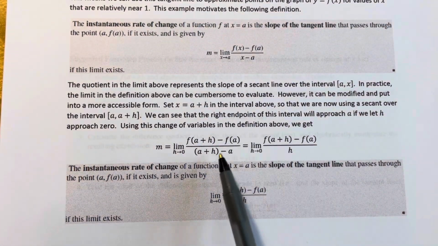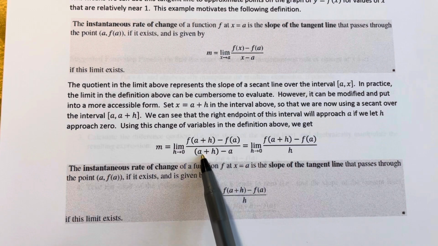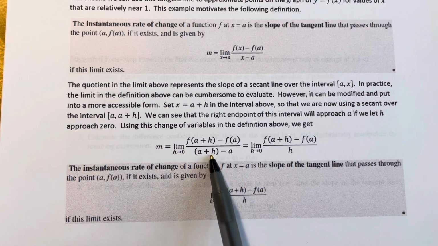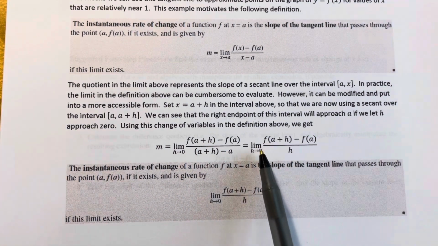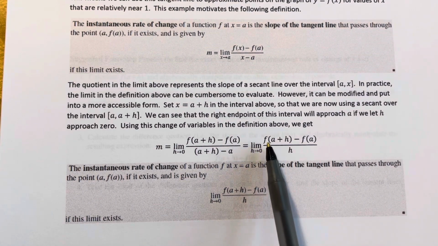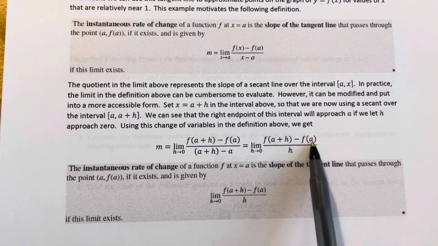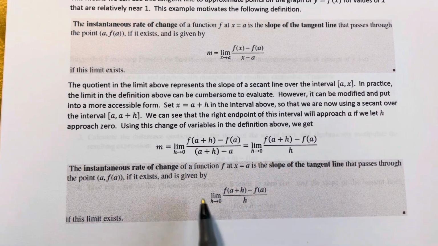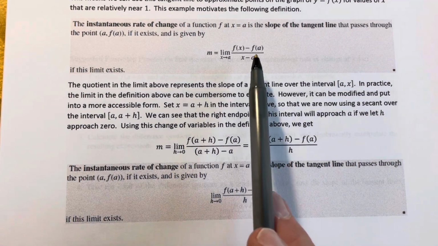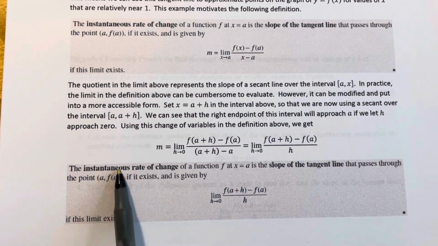Okay? The denominator of this quotient can be simplified. I have an a minus a. That leaves me with just that h right there. So this becomes the limit as h approaches 0 of f of a plus h minus f of a all over h. And this thing can be used as an alternative definition for the slope of a tangent line, which is equivalent to the instantaneous rate of change in our function.